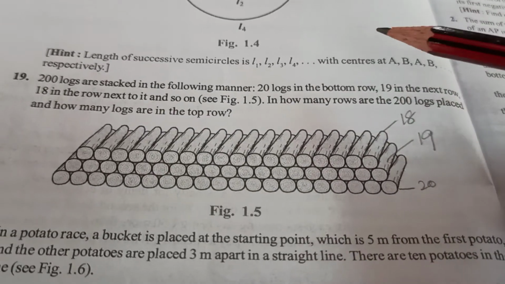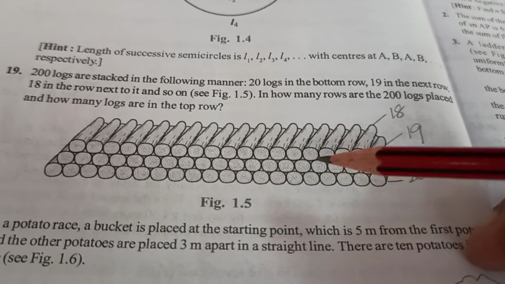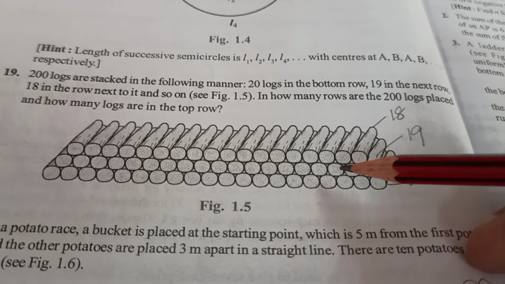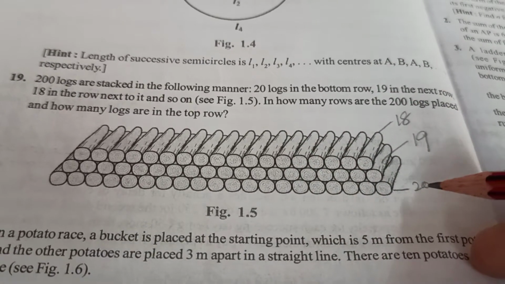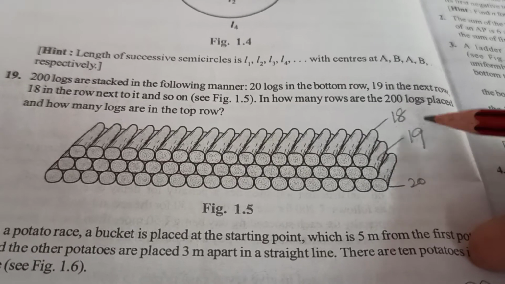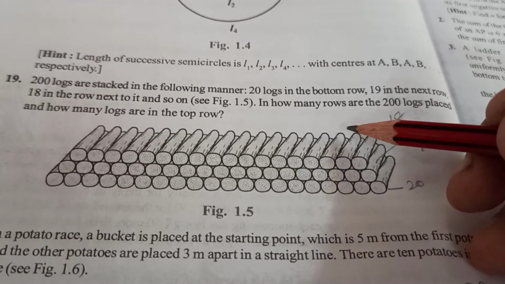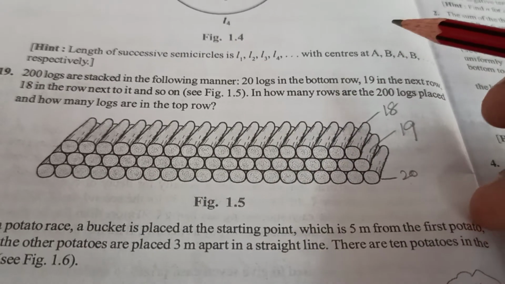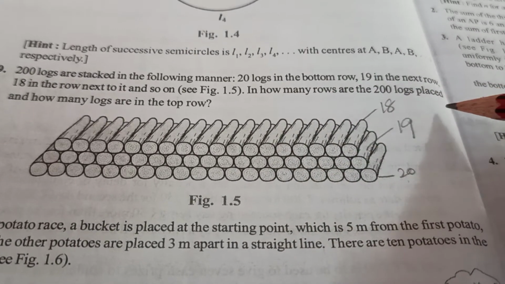19th question. 200 logs are stacked in the following manner. So 200 logs are arranged in this manner. 20 logs in the bottom row. So in the bottom row you have 20 logs. 19 in the next row. So 19 logs in the next row. And 18 in the next row. It continues like this. So that is how it is arranged. In how many rows are 200 logs placed?